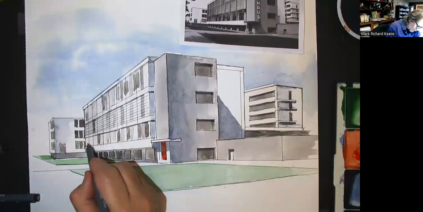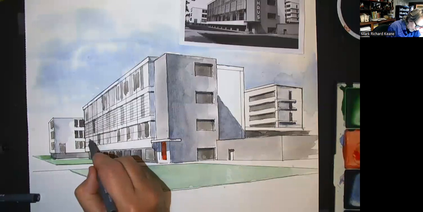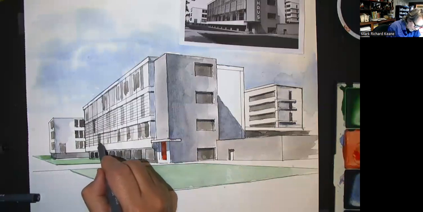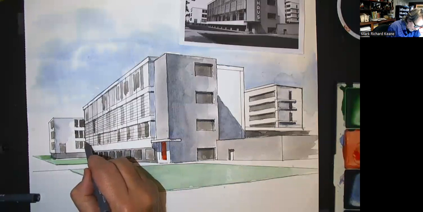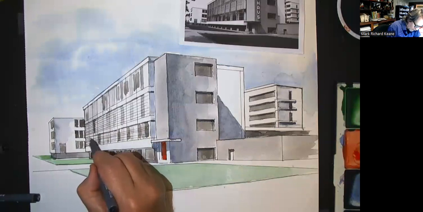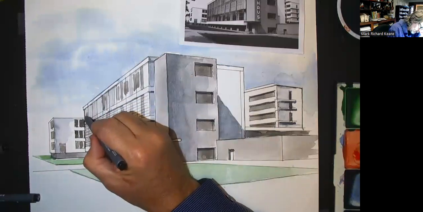And the same thing below, find the center point, bisect it. And this is a number 3 permanent ink pen. There's the top as well.